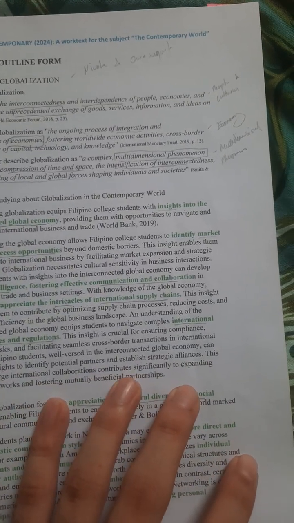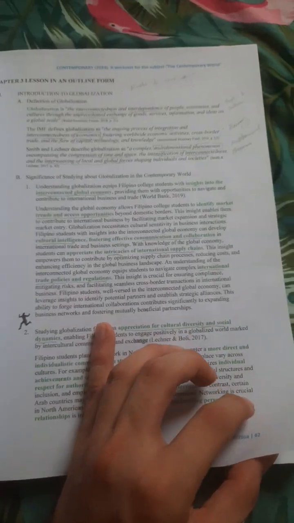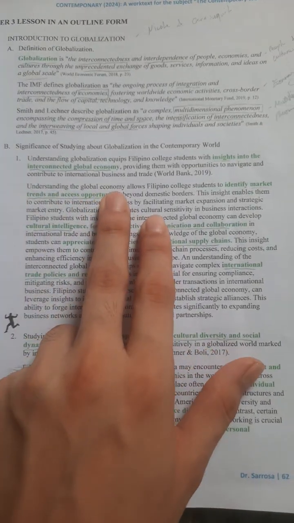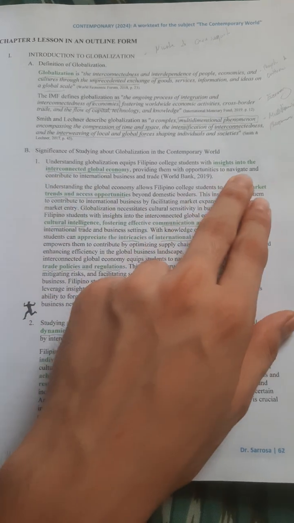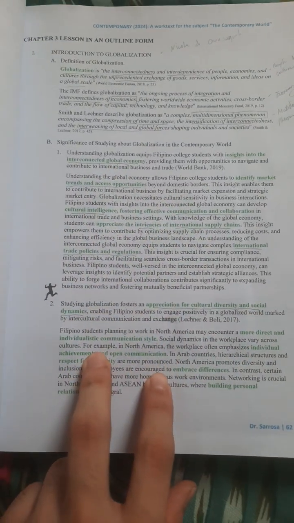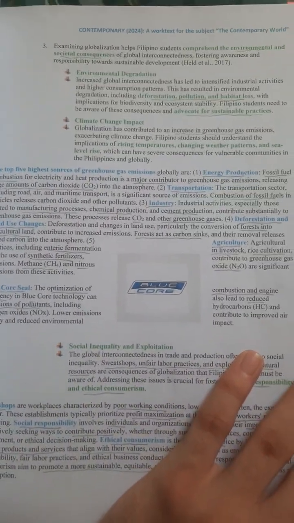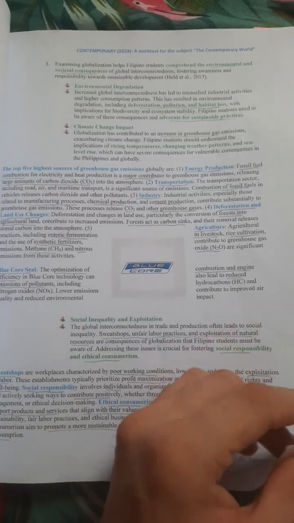So here we have the different definitions of globalization. We know that it is an interconnection of people, cultures, economy, and it is a multidimensional phenomenon. It's not just the interconnection of these three, but so much more. And here we have its significance and why it's important to study globalization in the contemporary world. It gives us insights into this great chain of the global economy. It also helps us appreciate the diverse cultures and social dynamics of the new world and helps us comprehend different environmental and societal effects that globalization has brought to us.